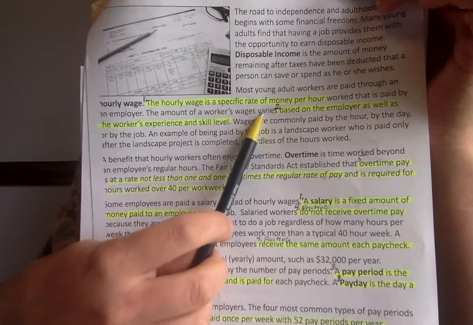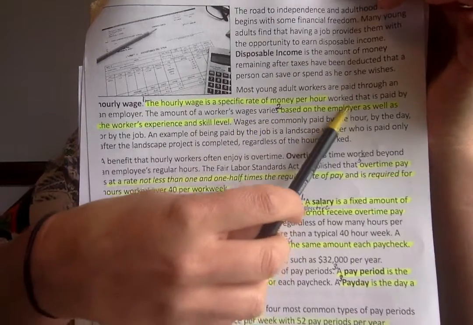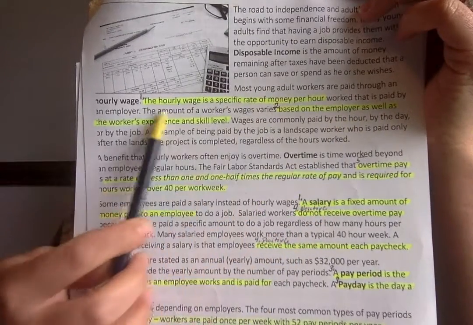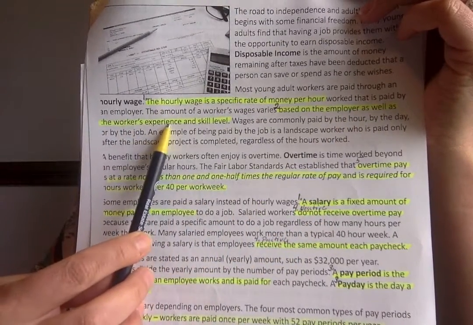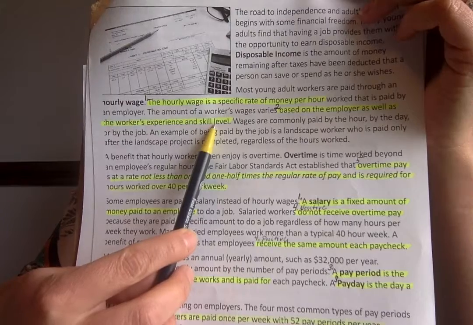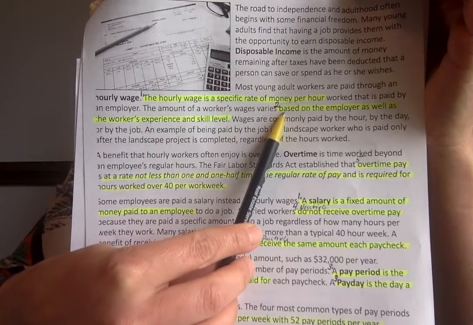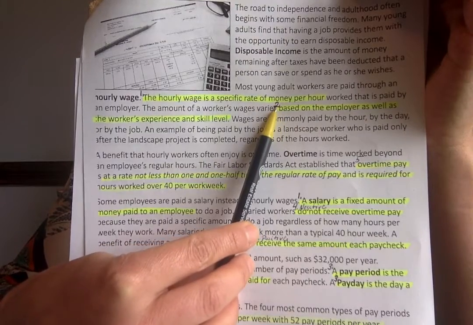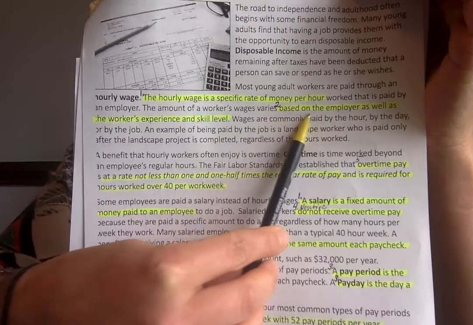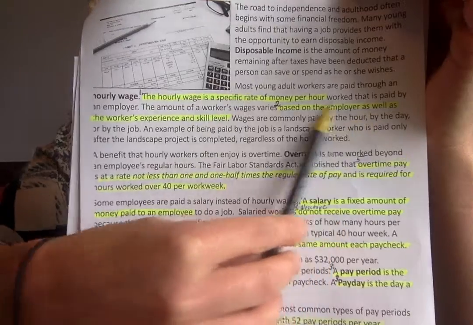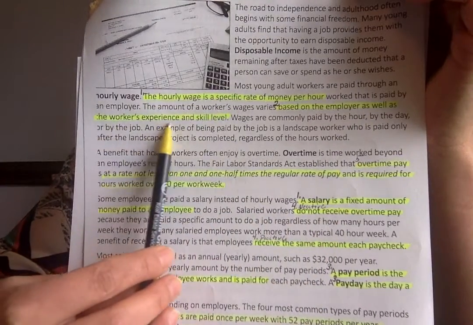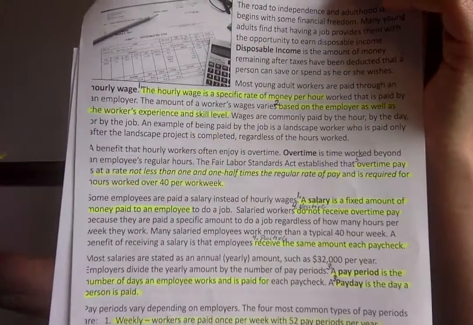A worker's wages are based on the employer as well as the worker's experience and skill levels. So please write that down as your answer. What I've highlighted here is your answer for number 2. Based on the employer as well as the worker's experience and skill level.